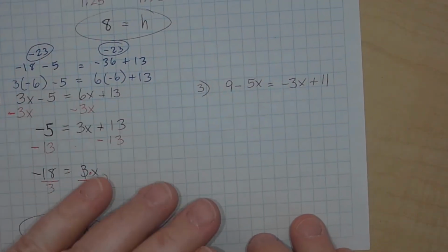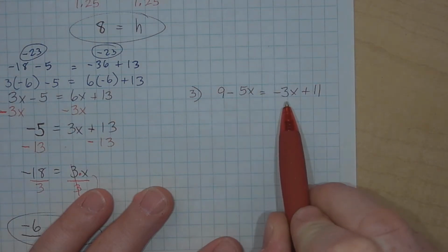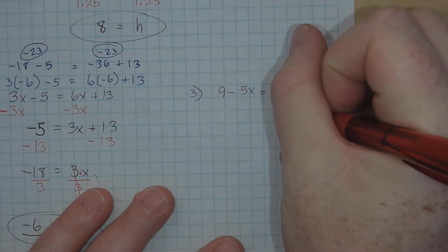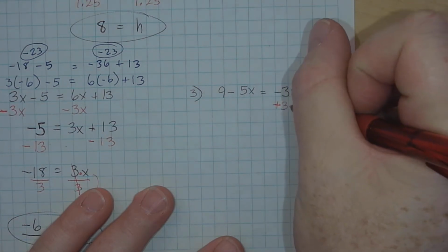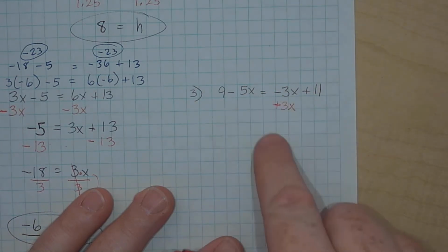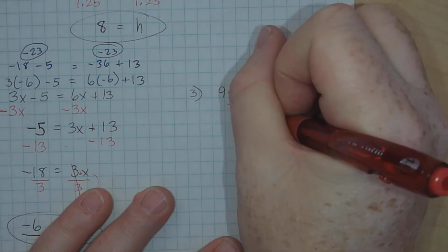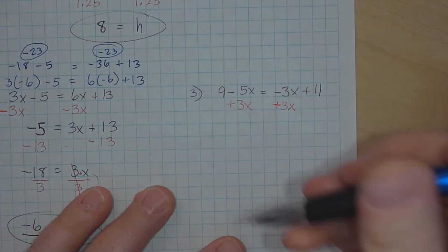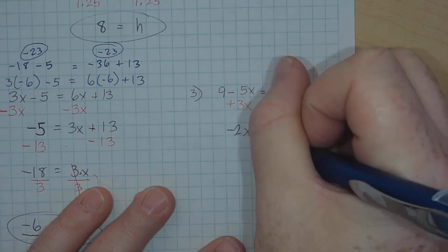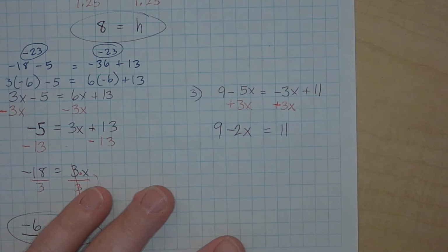Number 3, same thing. You want to get rid of one of the x's. Either we get rid of the minus 5x here or the negative 3x here. Doesn't matter. My recommendation, I always get rid of the smaller one, so to speak. Technically, this is the smaller one because the bigger the negative number, the smaller it is. But anyways, we're going to get rid of the 3x. So I'm going to add 3x to both sides. This is going to cancel out. So negative 5x plus 3x is going to be negative 2x, or minus 2x, equals 11. And now this is our two-step equation.